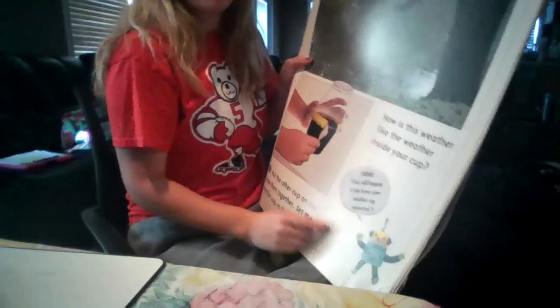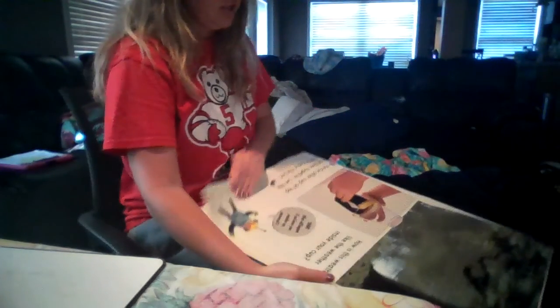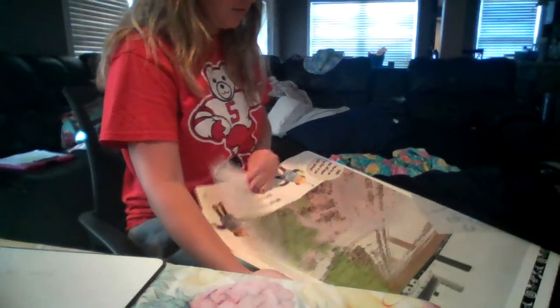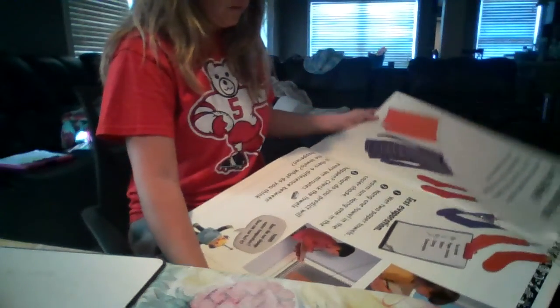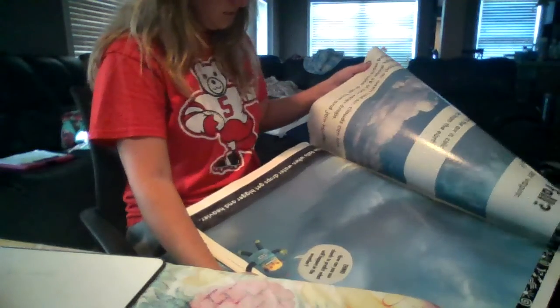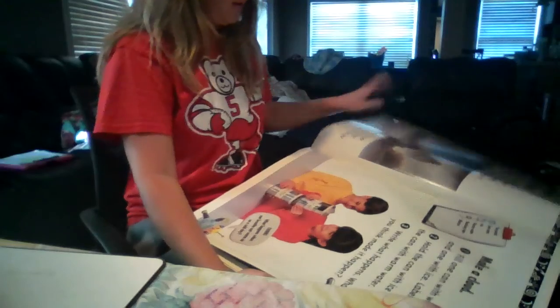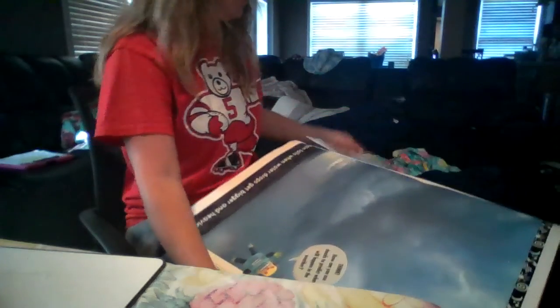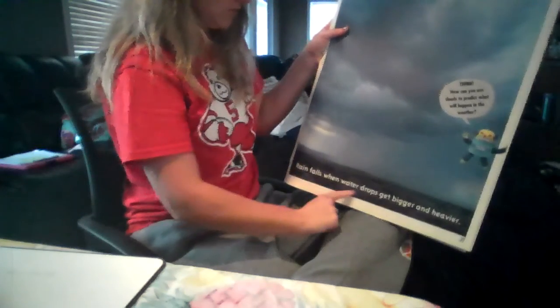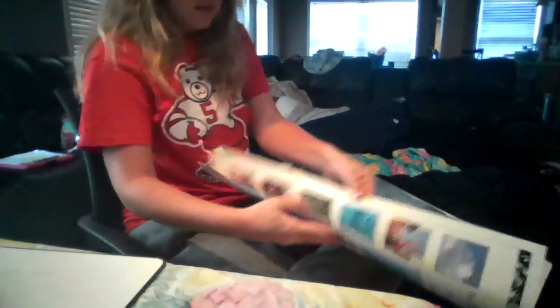So remember, if there's words under the picture that tells us about it, that's the caption. We haven't had any charts or diagrams or maps yet, but remember, those just give us some more information. A diagram would point to those different parts of the picture and label it like you guys have been practicing. So this one, it says rain falls when water drops get bigger and heavier. So it's showing you a caption to this big picture of the clouds.